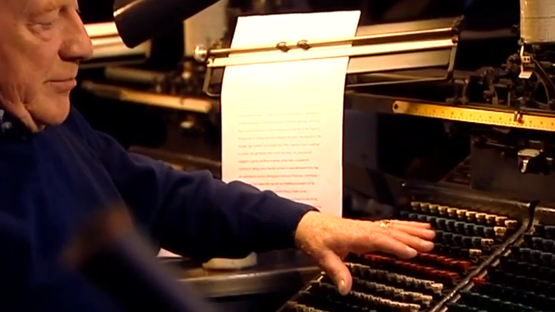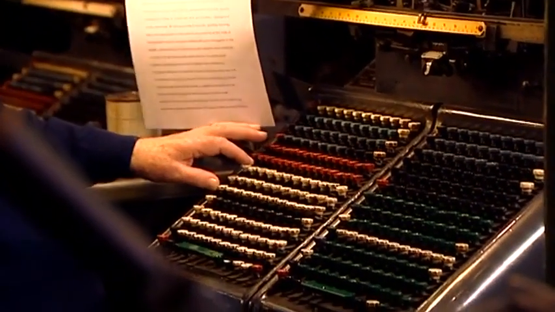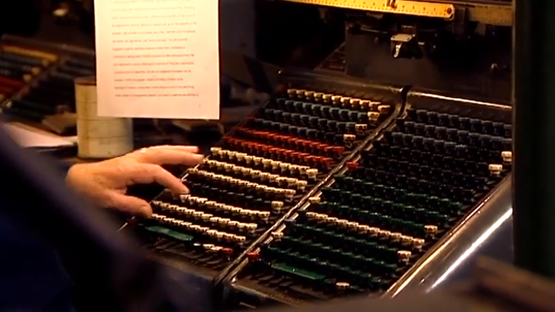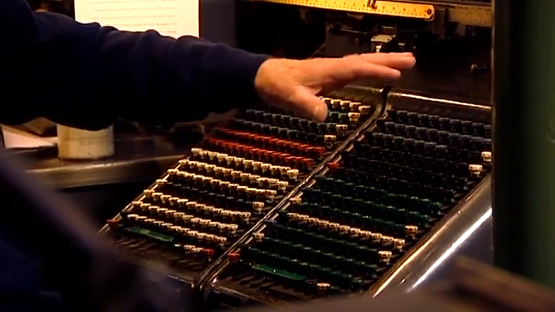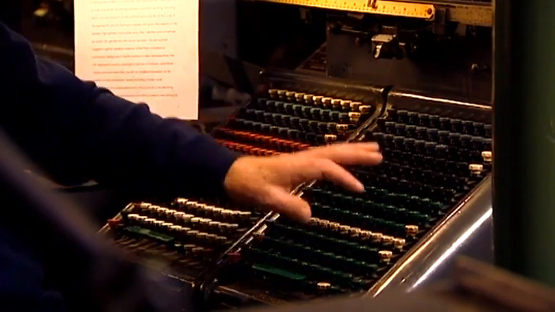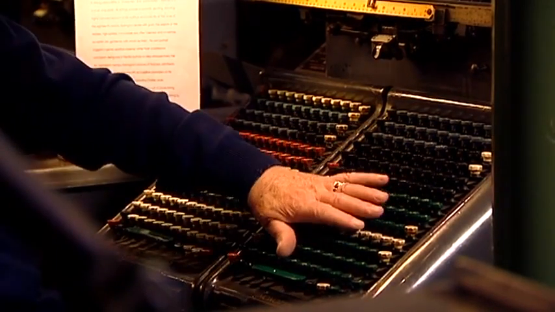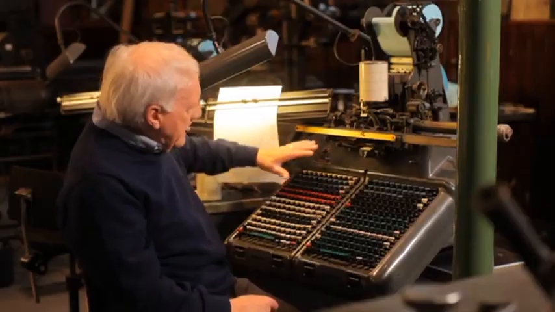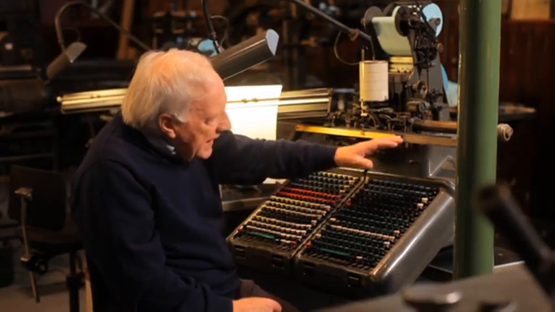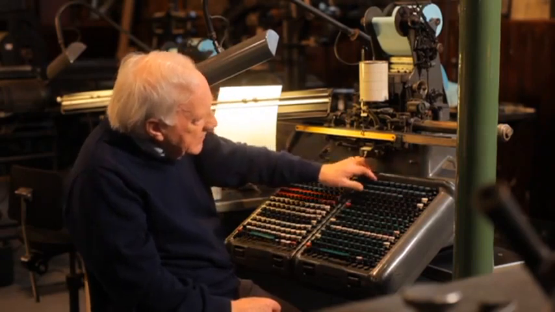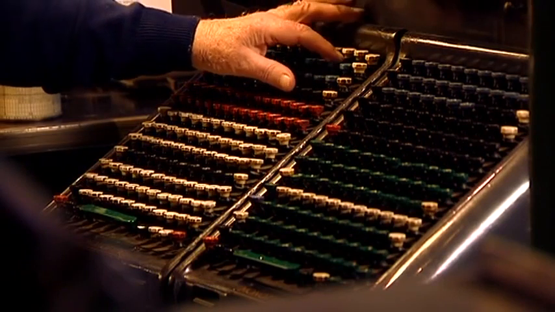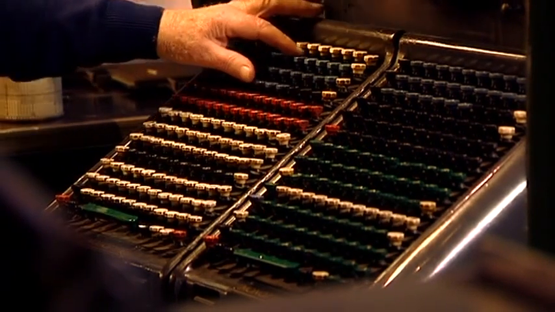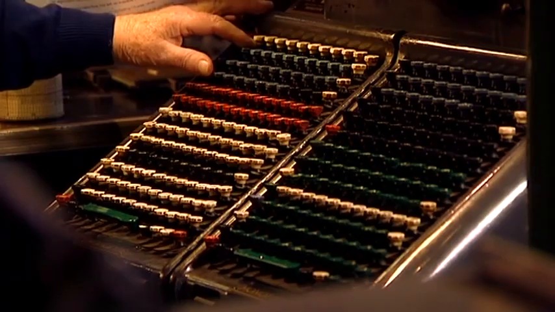On the keyboard, I've got 7 alphabets. I've got capitals of ordinary type, lowercase of ordinary type, and ordinary figures. I have the same thing, capitals, lowercase, and figures in bold, heavy type. And I have the same thing again in italic, capitals of italic, lowercase of italic. And here, the 7th alphabet, I have small capitals.